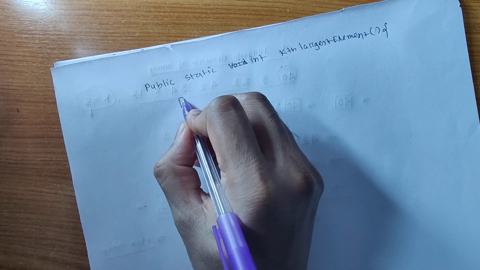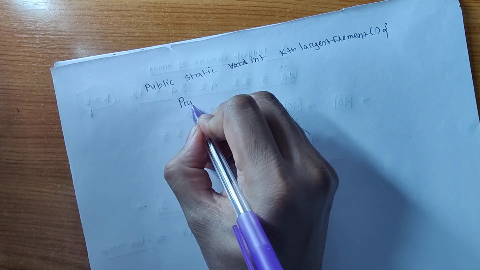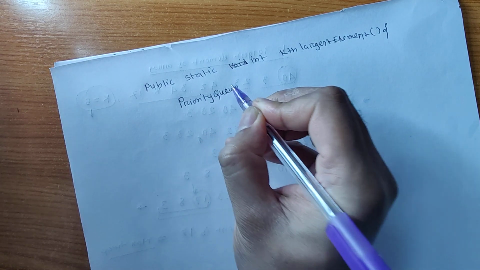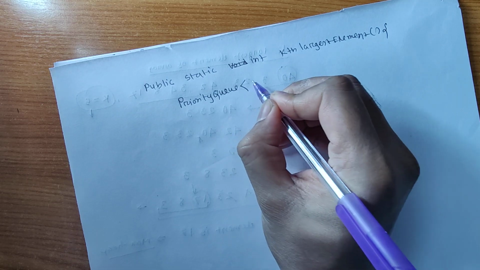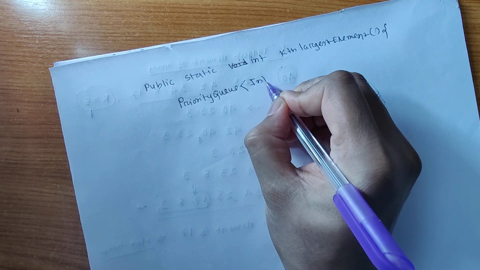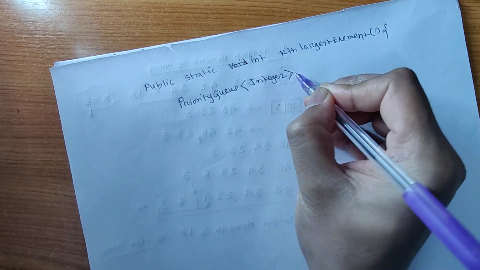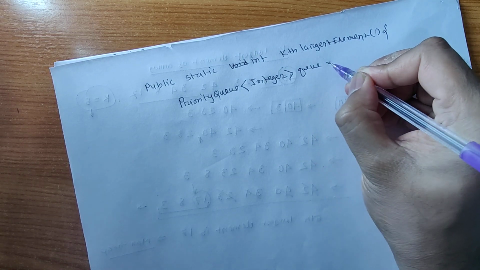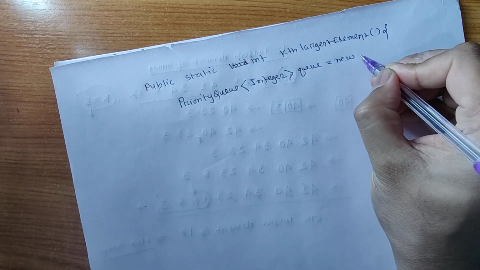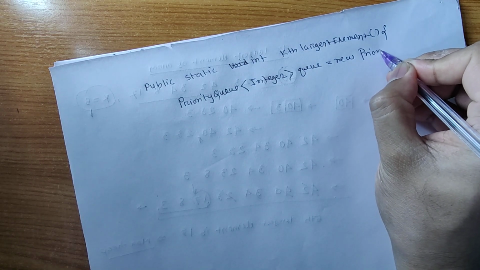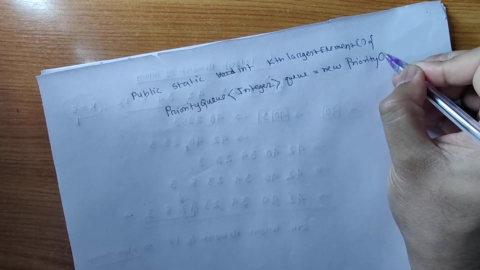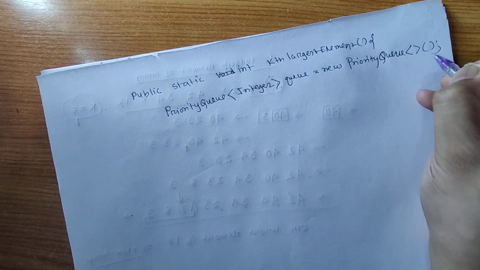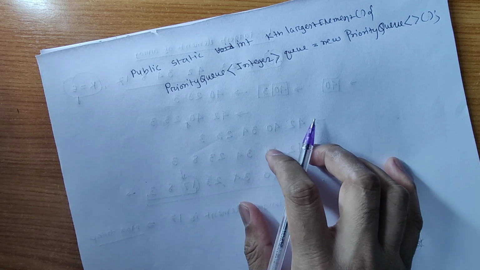For making the heap, we use the priority queue. In the priority queue we will keep integers. That's why we write Integer. The name of the priority queue is q. Okay, and we initialize it with new PriorityQueue of Integer. Okay. So first we need to insert.